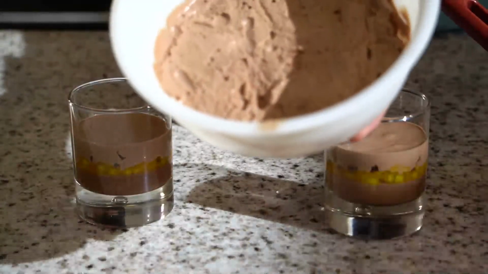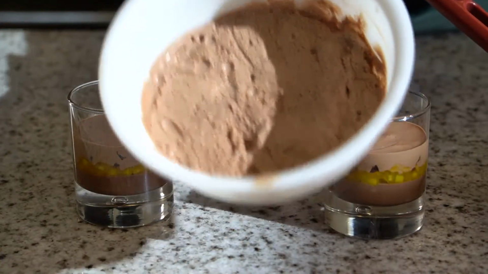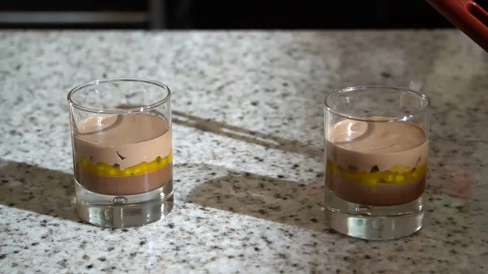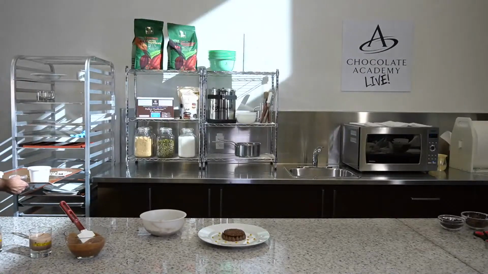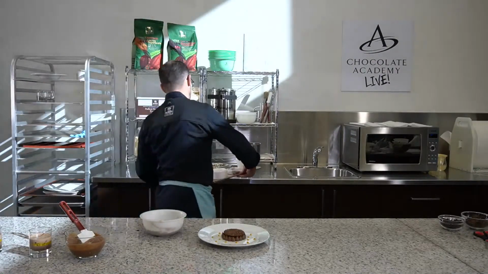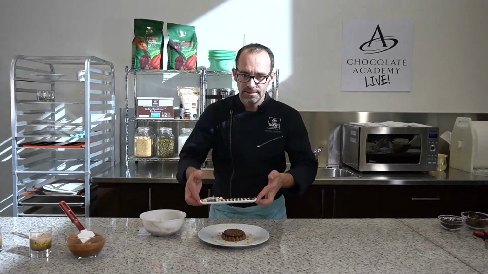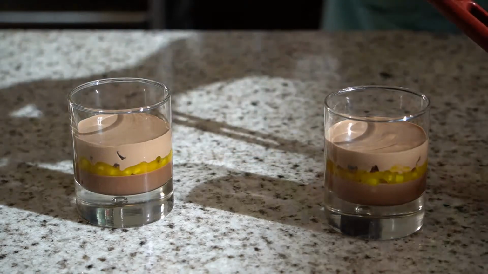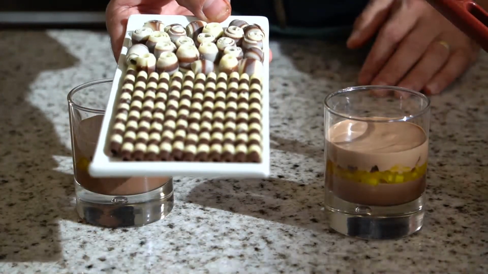This mousse is the same mousse I prepared, but it's setting a little bit. I prepare my decoration. Today I used a Mona Lisa decoration. Okay, it's a very nice decoration to finish your dessert.